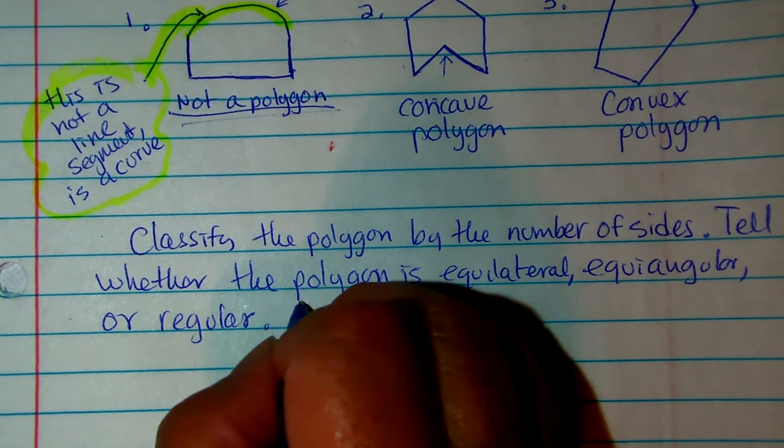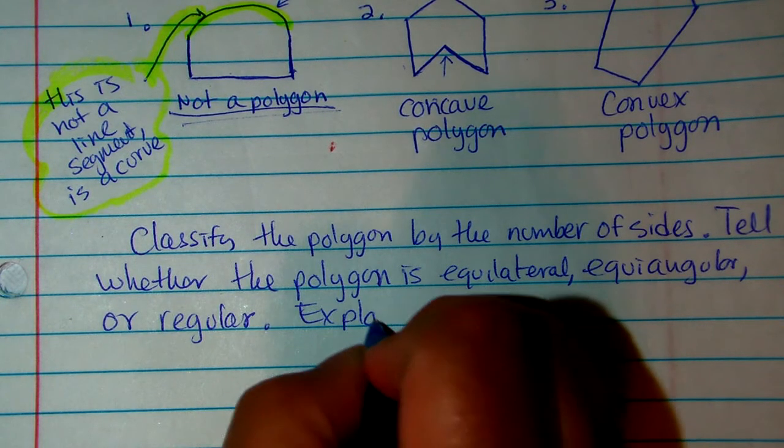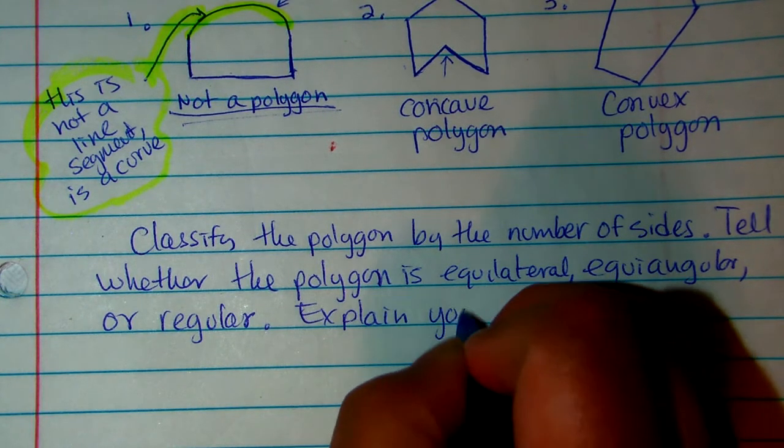And then it says explain your reasoning.